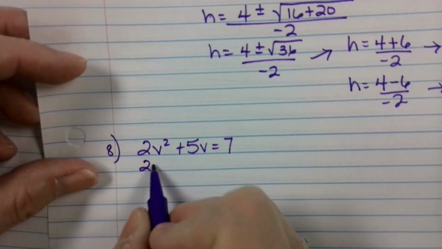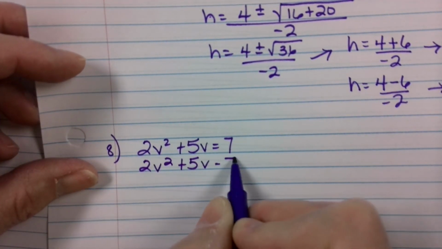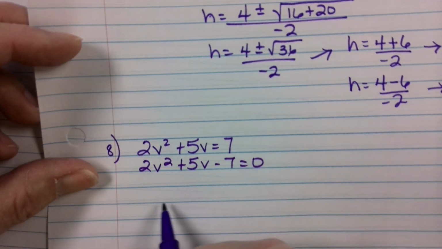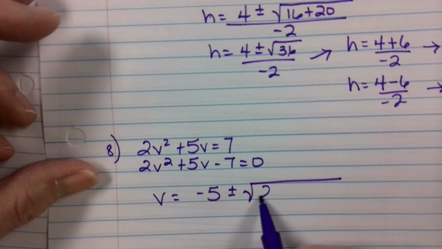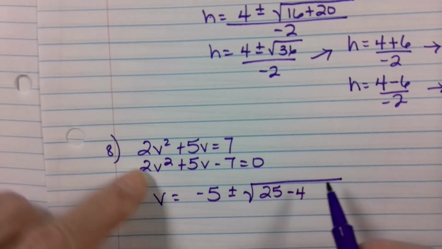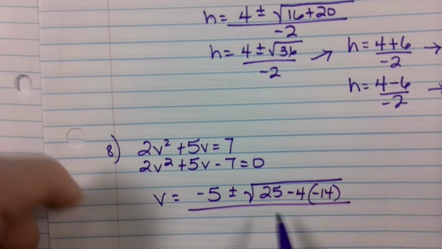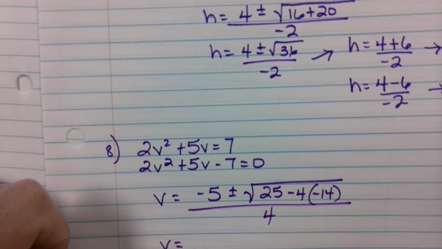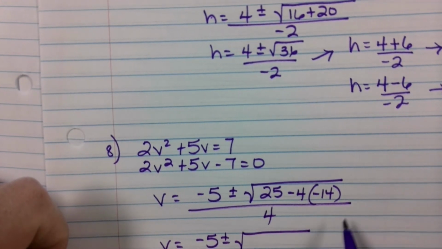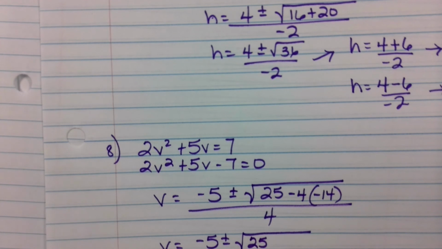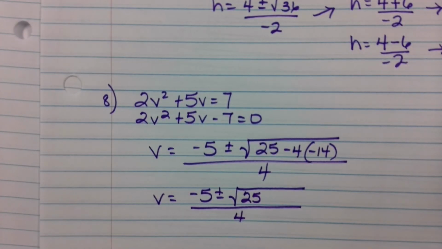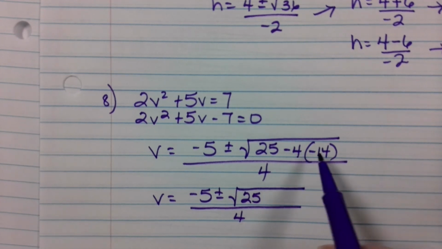Okay, number 8. We're going to do 2b squared plus 5b minus 7 equals 0. Then b is going to be negative 5 plus or minus the square root of 25 minus 4 times 2 times negative 7. 2 times negative 7 is negative 14, and 4 times that... what is 4 times 14? Anybody know? It's going to be 56. It's going to be positive because you got 2 negatives, right?